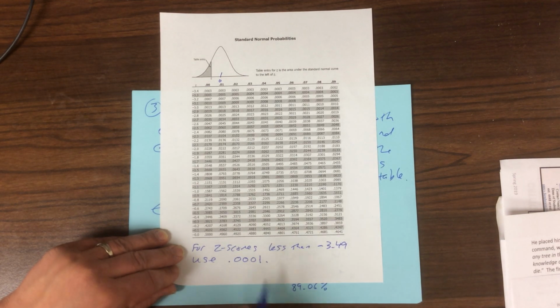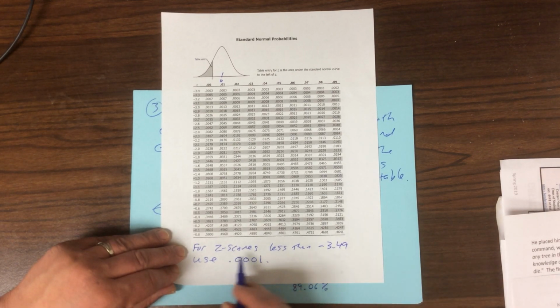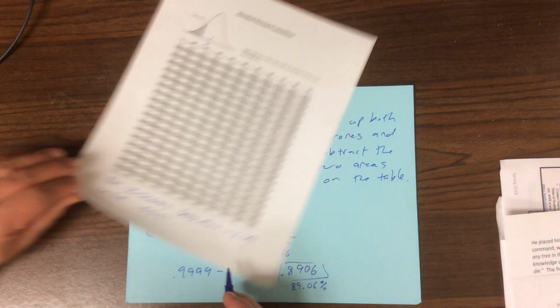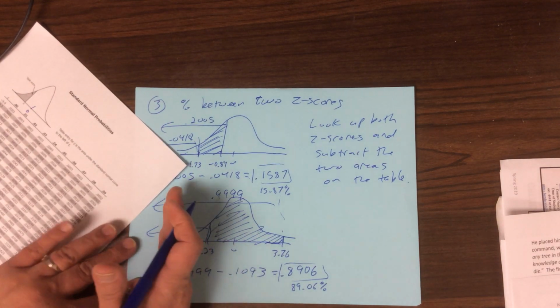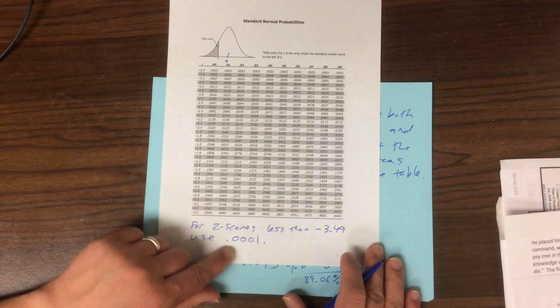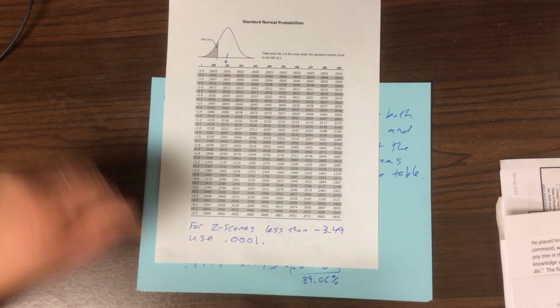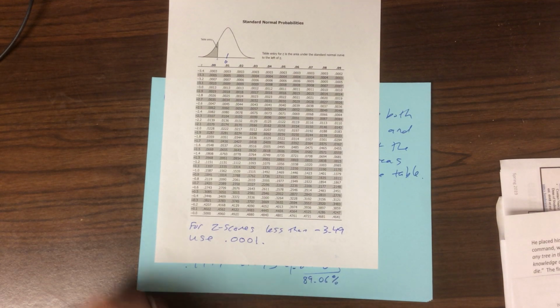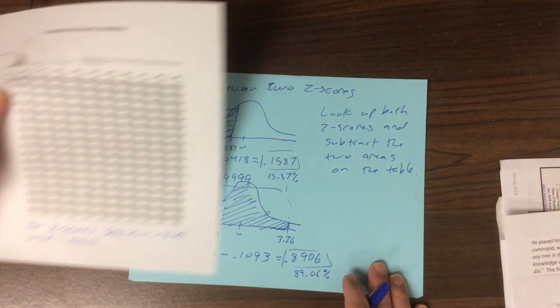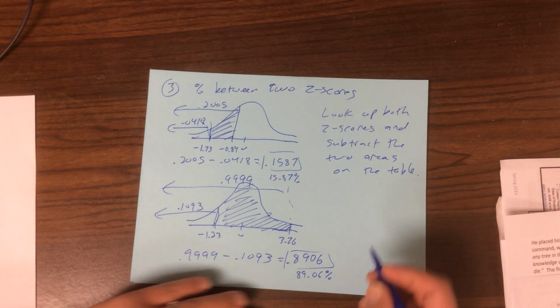And this is as small as you can get to 4 decimal places without being 0, 0.0000, which is 0. So for anything that lies way out here, the little bit of area, you're going to say is 0.0001. The true area is probably smaller than that, but that is the best approximation you can do to 4 decimal places. Okay, so that's what you do when you find the area between two.